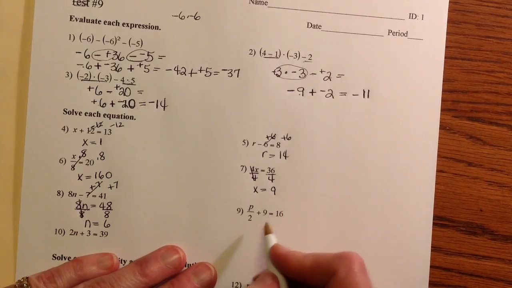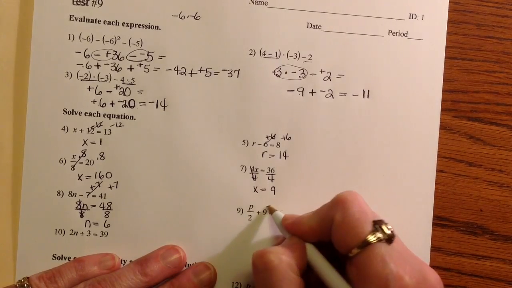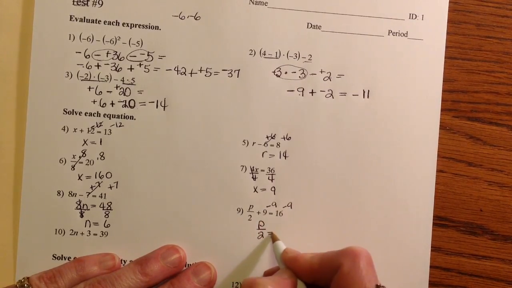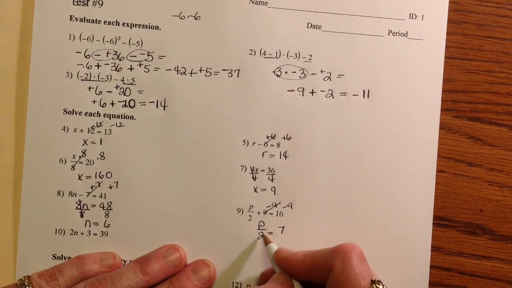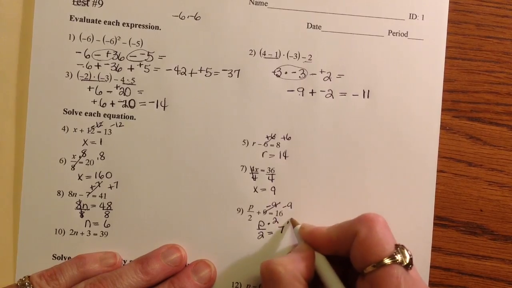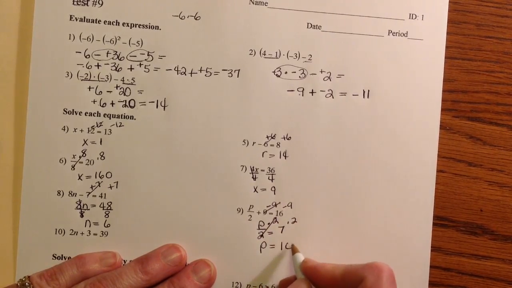Number 9. The 9 is further from the p than the 2, so we're going to get rid of it first. And I get p over 2 is equal to 7. 9's are gone. And then I need to get rid of the 2, so I'm going to get rid of it by multiplying, since it's attached by division. And I'll get p is equal to 14.